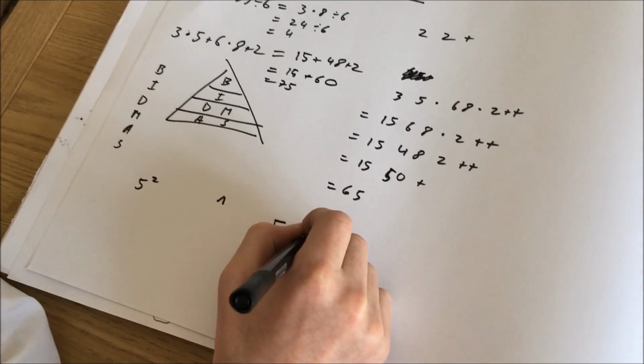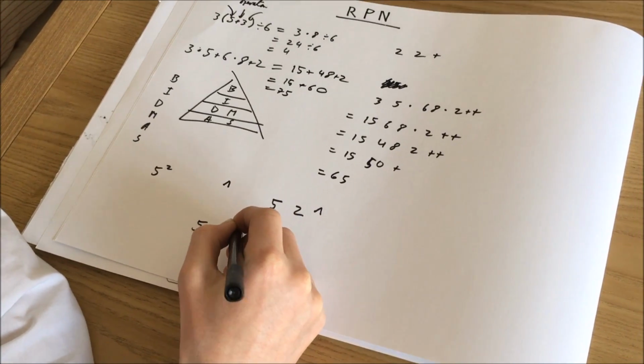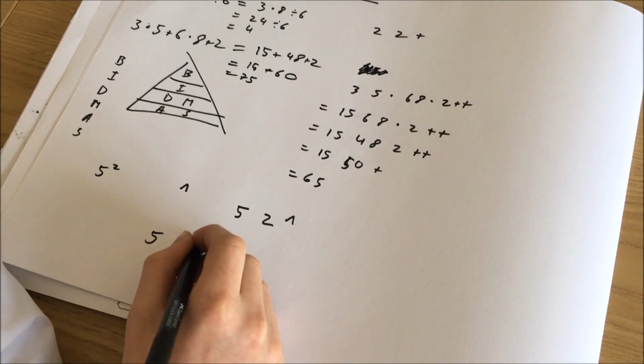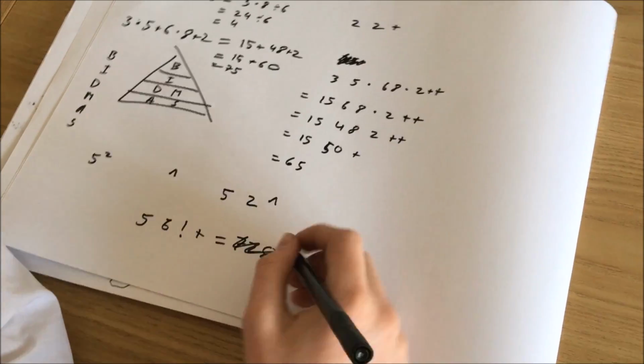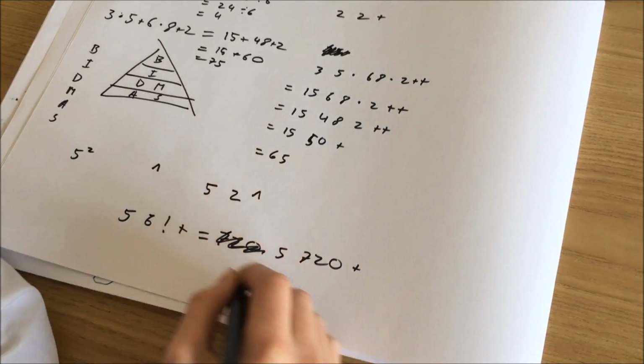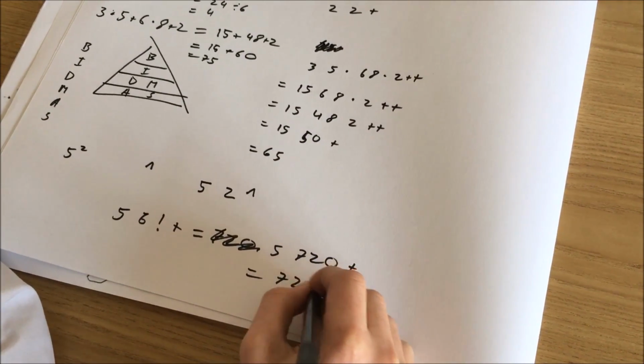So for other operations which only use one operand, like factorial, the factorial will just apply to the one number before it. So 5, 6 factorial plus. So the first operation we do is the factorial, which applies on the 6, which makes 5, 720, plus, and then we add those together to get 725.